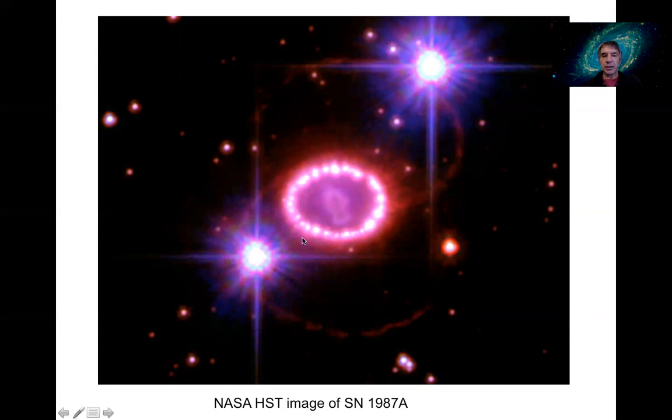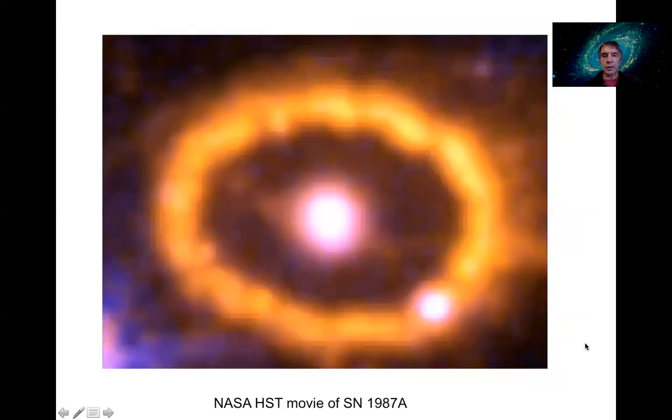So it's basically the explosion has lit up its surroundings here. These are just two other nearby stars that were nearby. Nothing to do with the explosion. Now, this was about a year after the explosion. What we have here is a little movie of this.